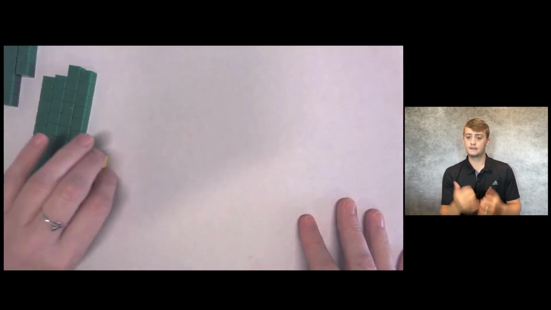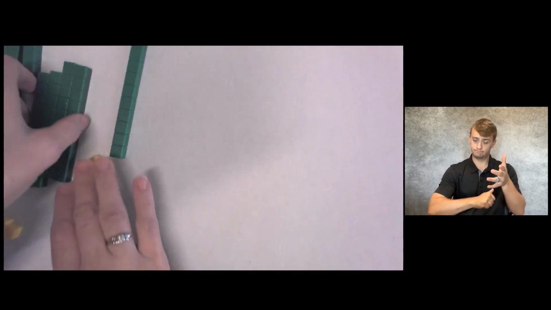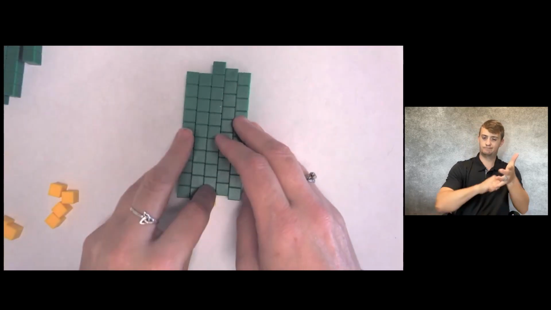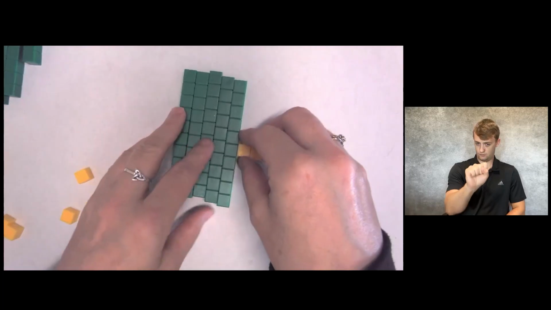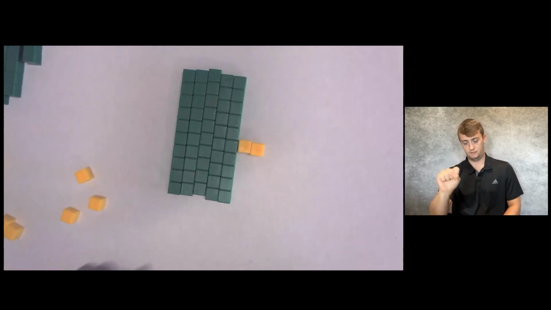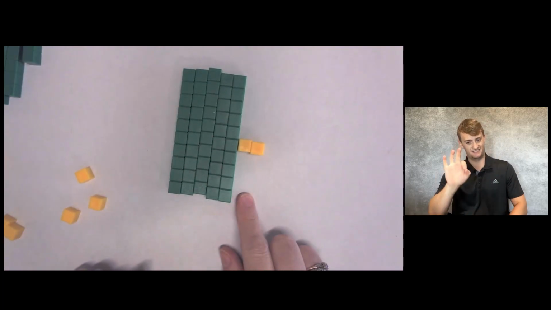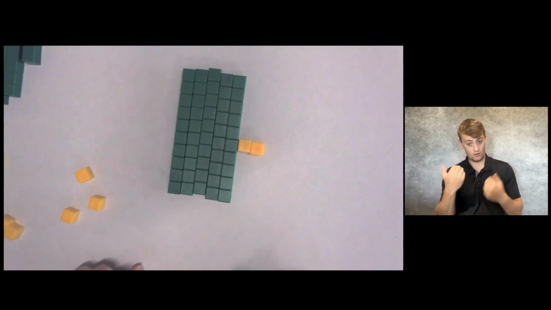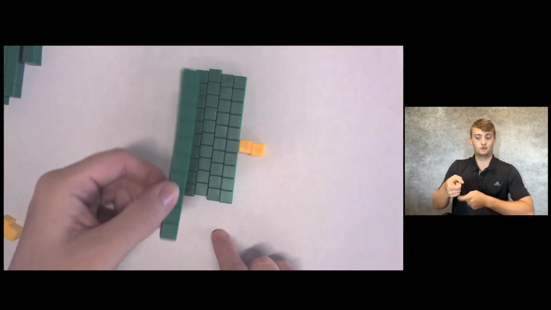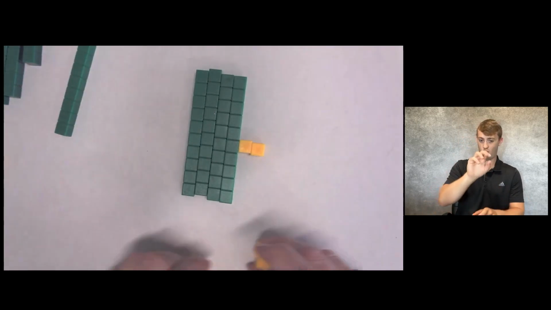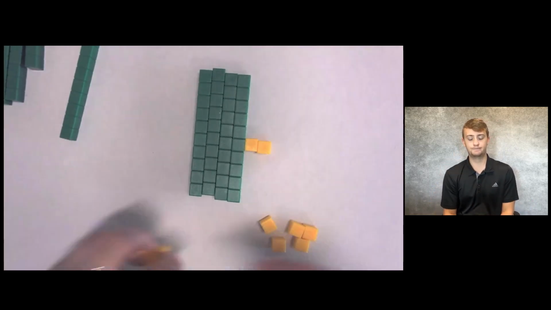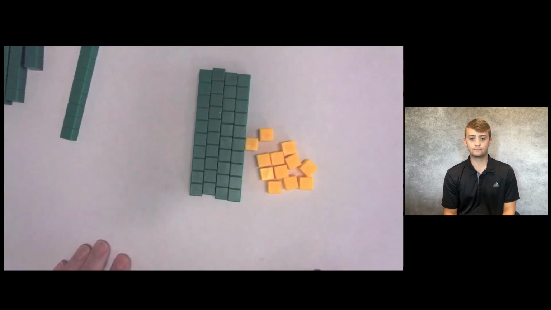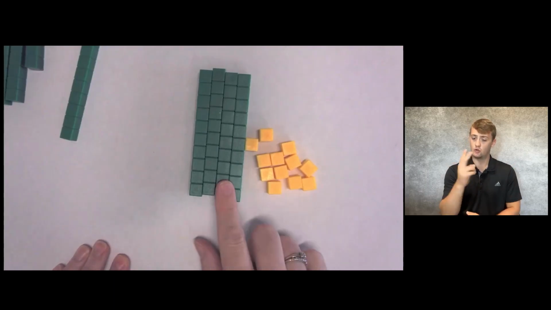Now let's subtract 19 from 52. So we start with 5 rods and 2 units. We need to take away 9 units, but we only have 2. So we regroup by trading 1 rod for 10 units. Now we have 12 units and 4 rods.